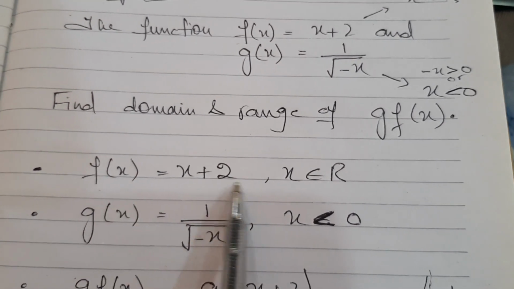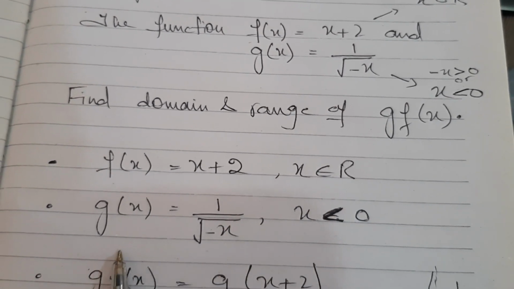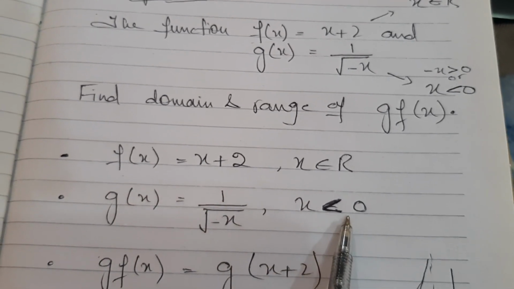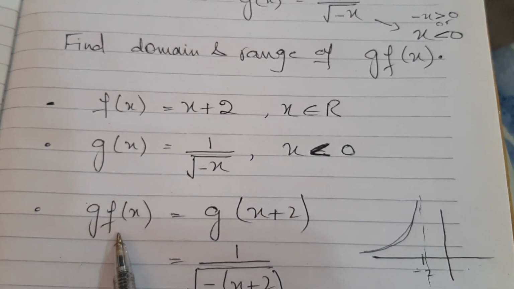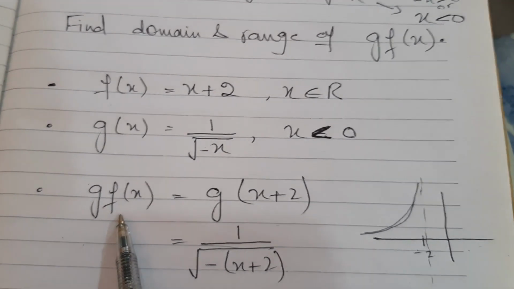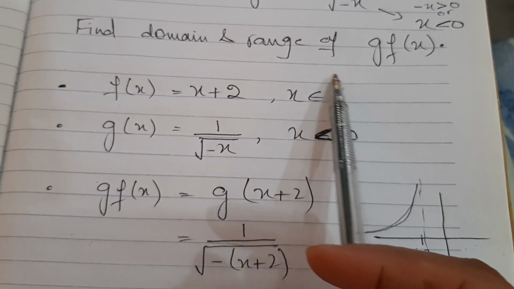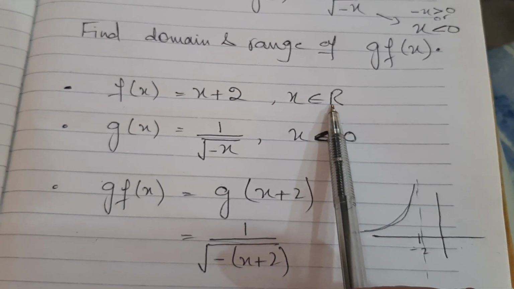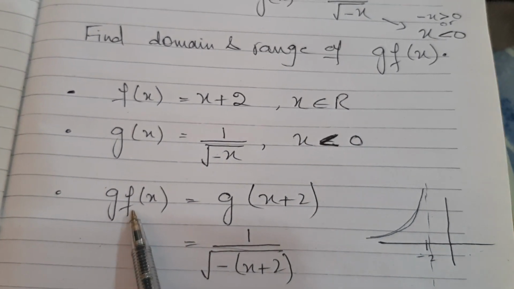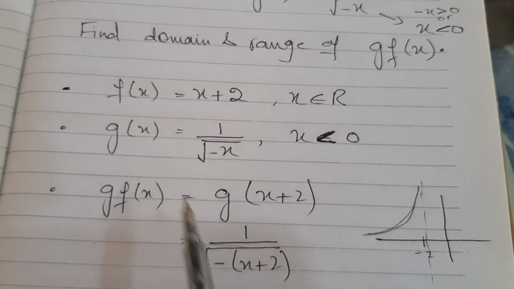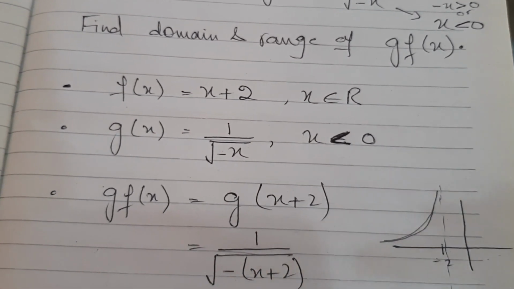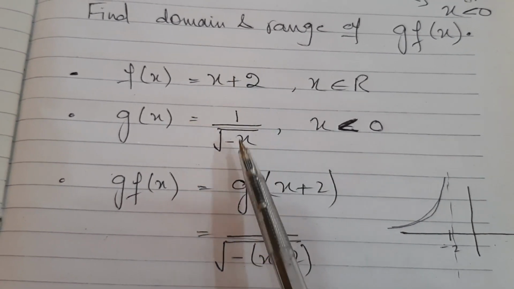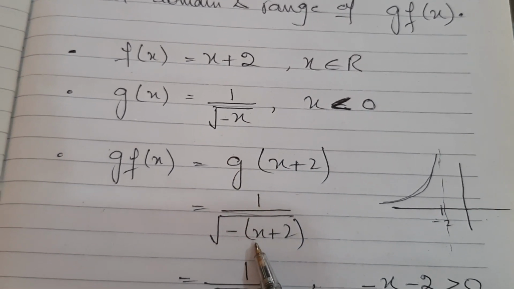So the domain of function f of x is x belongs to R, and the domain of function g is x less than 0. So if I have to find the composite function's domain and range, do not just write down that x belongs to R. That is a misunderstanding, that the composite function will have whatever domain the input function has. So let's see whether it is the right case or not. It may or may not be. So let's see here. Function f is going here, right? You can see it is going here.